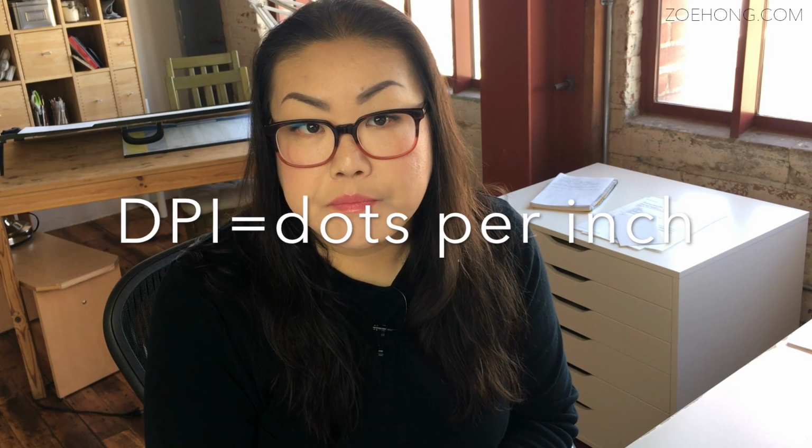And that's vector art. When you get to raster art, you have to think about the DPI. DPI stands for dots per inch. And high resolution, high DPI, that means there's a lot of dots per inch. And so you can get clearer images with more subtle colorations and shadows and highlights and effects.